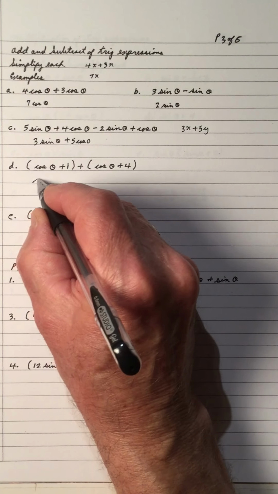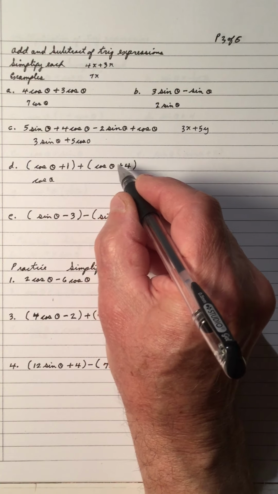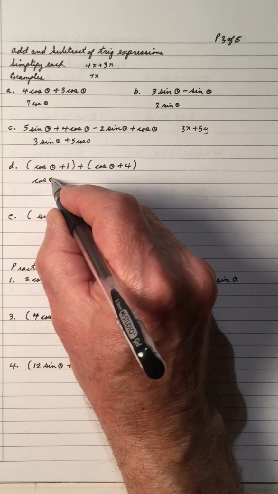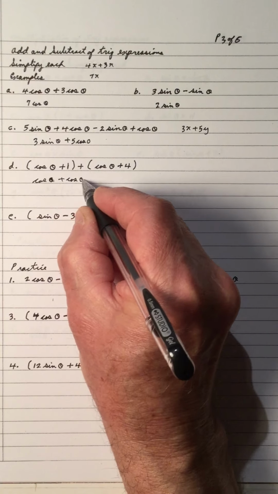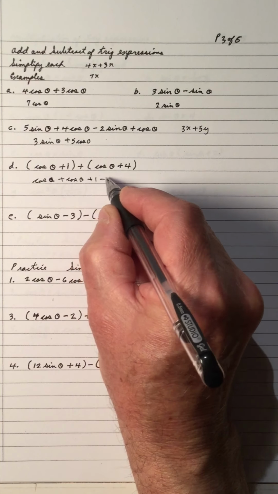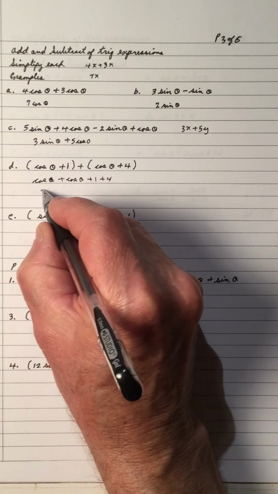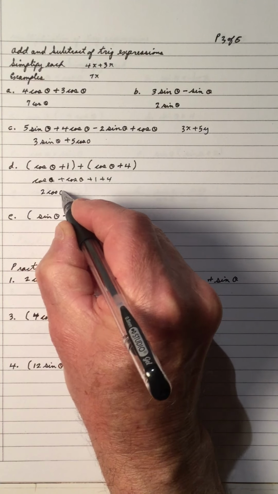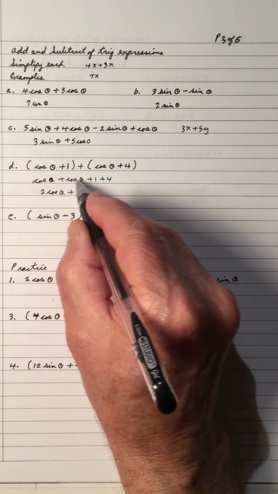And we're adding expressions here, doubles. So we can group. We have cos theta plus 1 added to cos theta plus 4, so we'll group the like terms. Notice because we're adding, the cos is not changed. So that's 2 cos theta plus 5. The cos thetas go together.